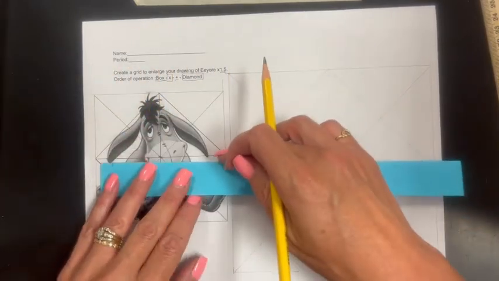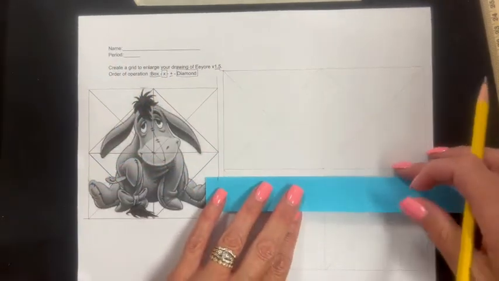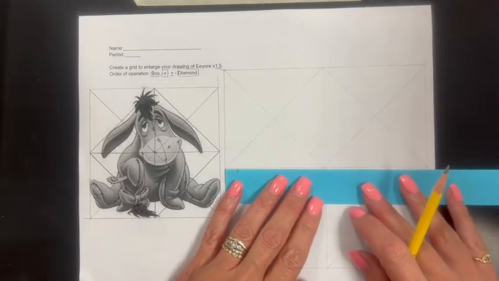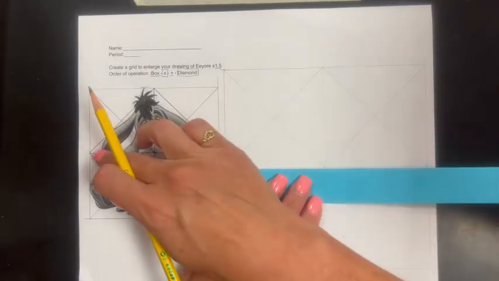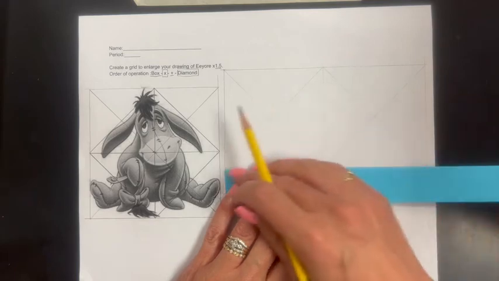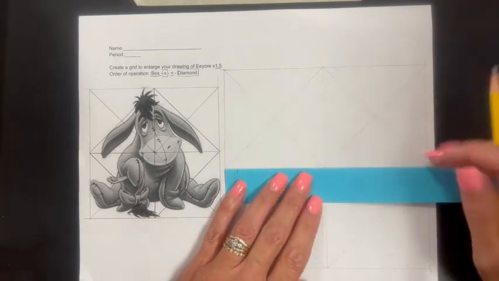Since I was on this line of the grid, I need to be on this line of this grid, and I need to line it up exactly the way that I did over here, okay? So the corner of my paper in the corner of the grid and have it line up with the line, okay?